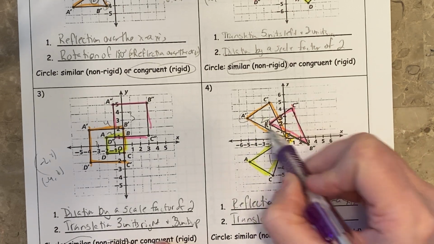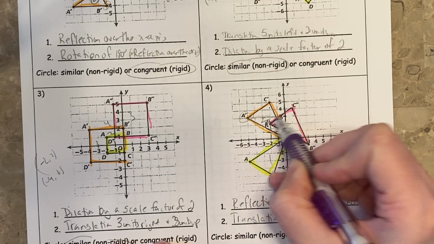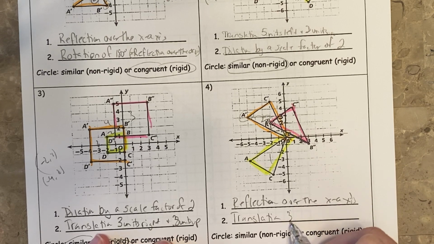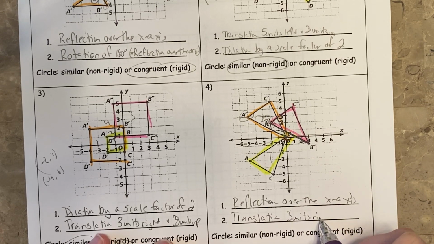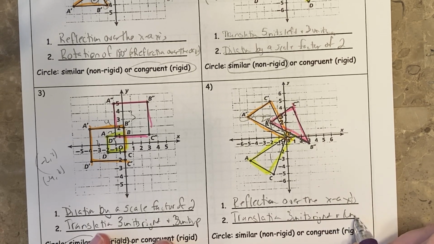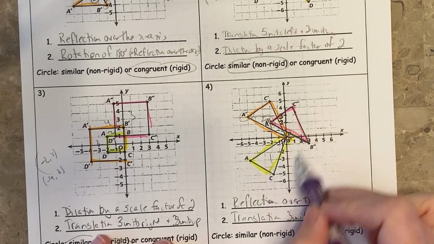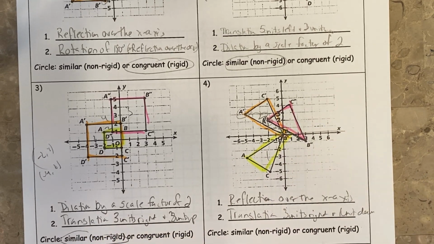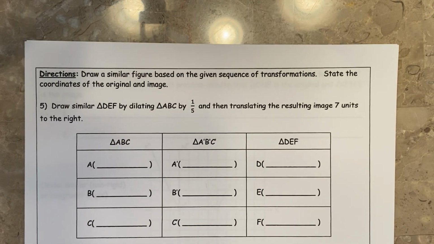So go from corresponding points. 1, 2, 3 to the right, and 1 down. So 3 units right, and 1 unit down. They are all the same exact size from beginning to end, so that is going to be congruent. All right, first page done. Hopefully you're doing okay. All right, what do we got next?